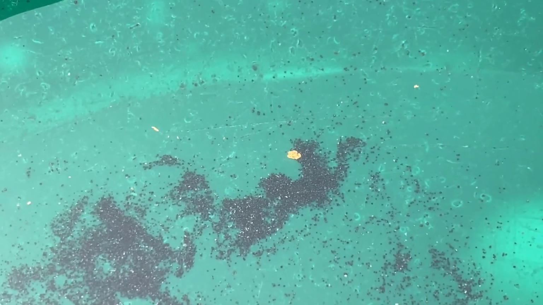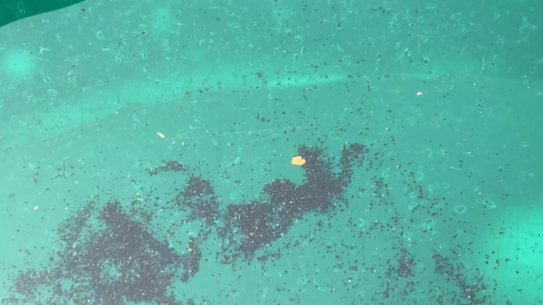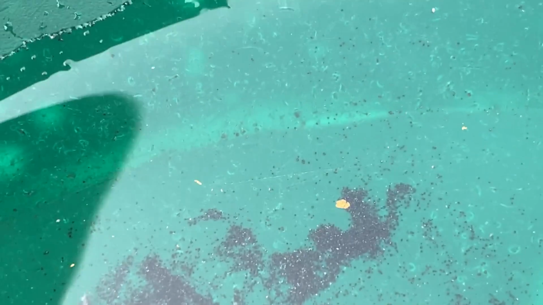There wasn't even any black sand. So just goes to show you that you need to really test an area before you start trying to shovel it into a sluice, because you might be digging stuff that has no gold in it.